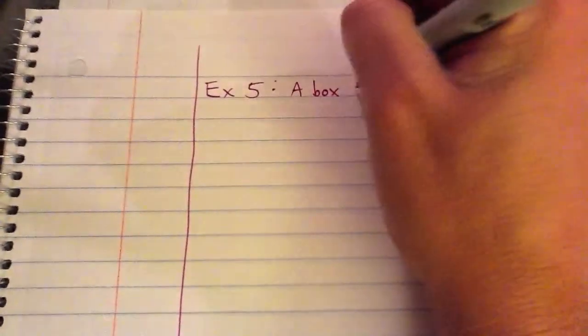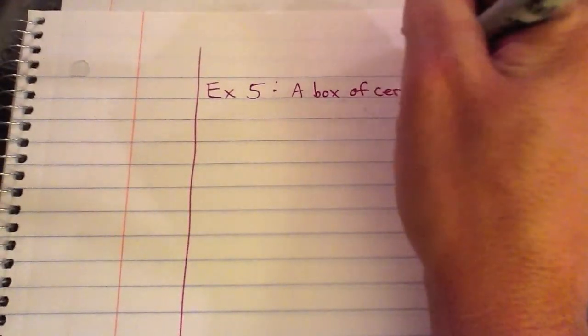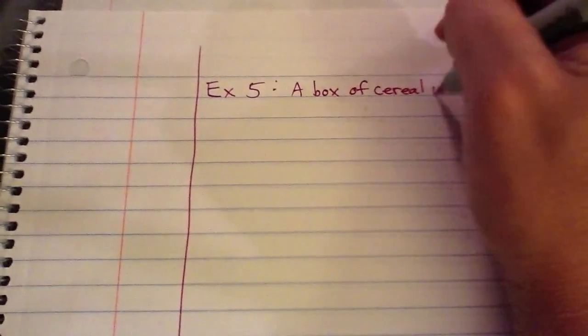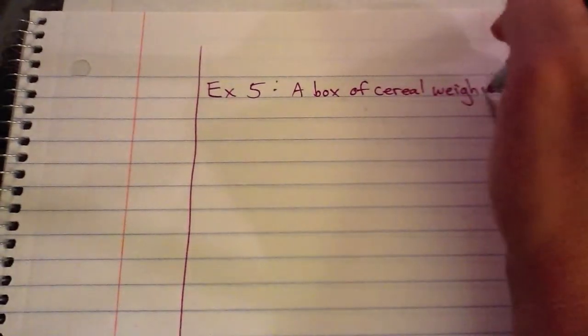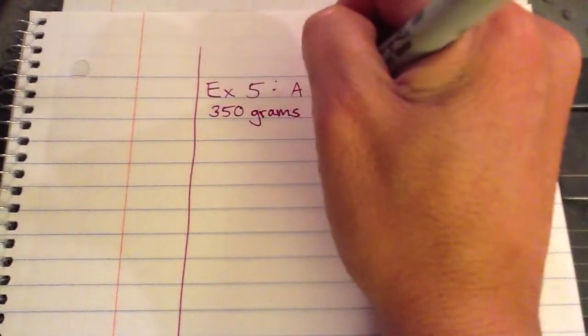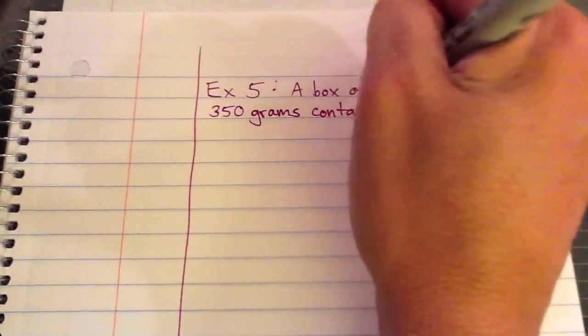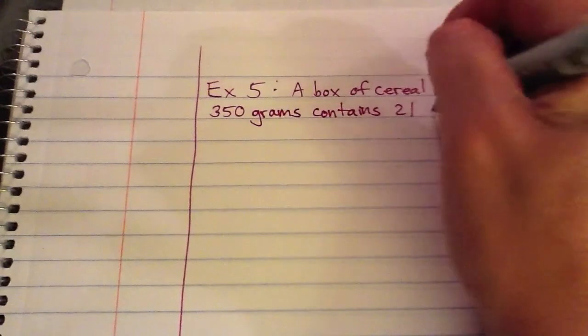Example 5 is a word problem, so we're going to go ahead and write the basics of the word problem down. A box of cereal weighing 350 grams contains 21 grams of fat.